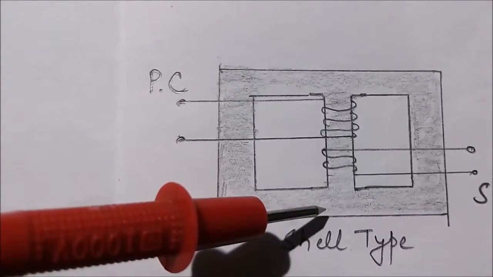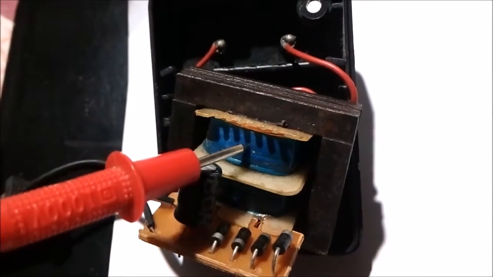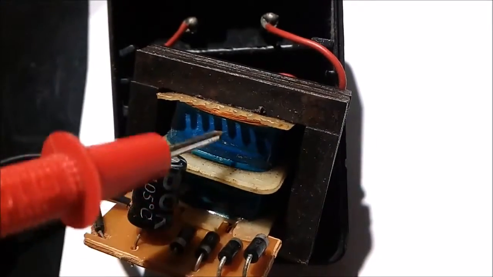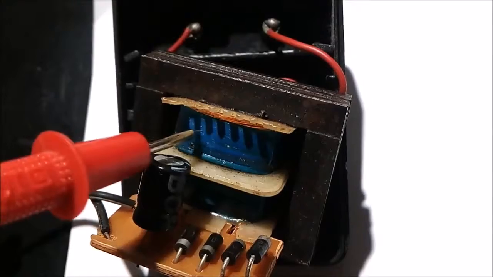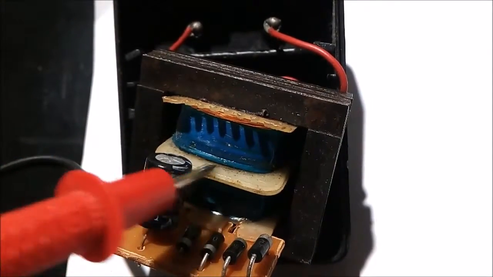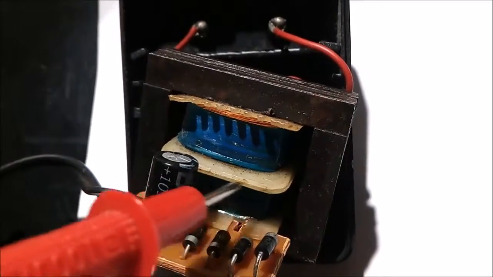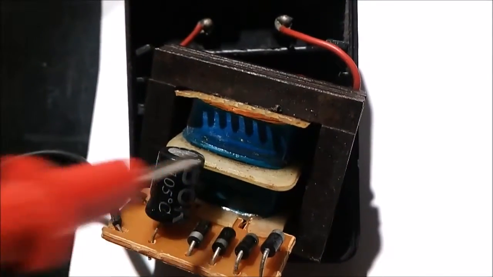A shell type transformer is used in the AC adapter. As you see, the primary and the secondary windings are mounted on the same arm. These windings are not internally connected to each other as they are separated by a plastic, which is an insulator.